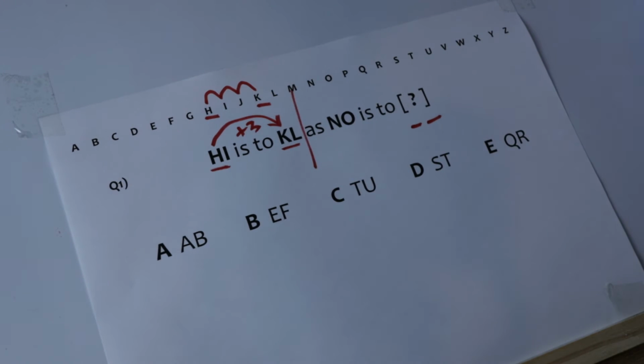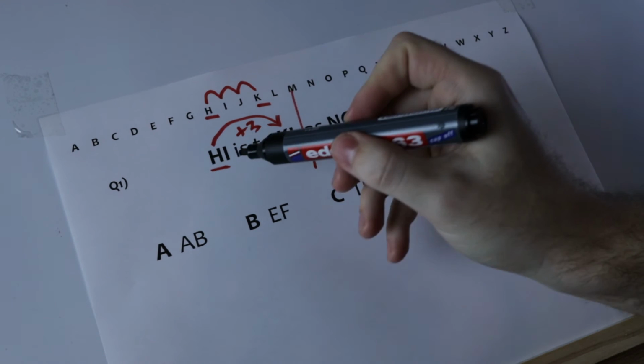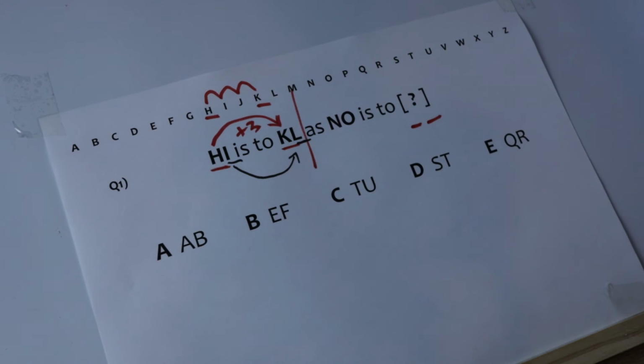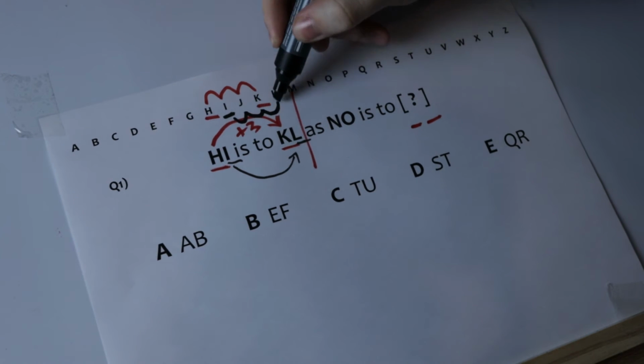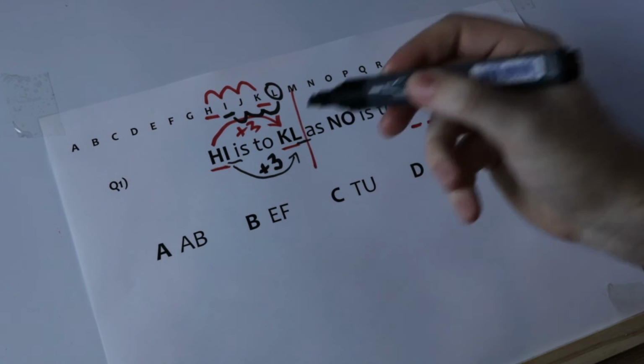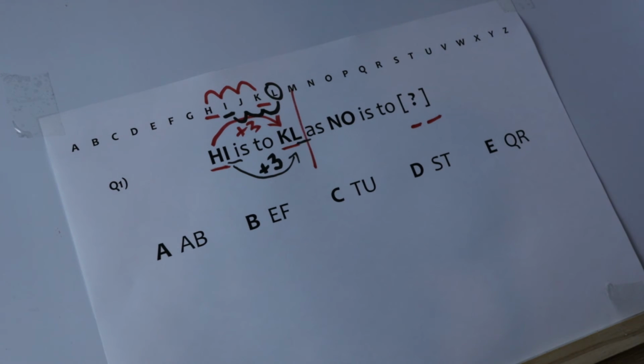Now moving on to the second letter, I'm going to do my arrow underneath to make sure it's really clear that this is a separate move in my solve. I need to move from I to L. I is here. 1, 2, 3 jumps to L, and I can denote that as +3. Once more, it happens to be that both of our jumps are the same. This isn't always the case, so it's really important to check both.